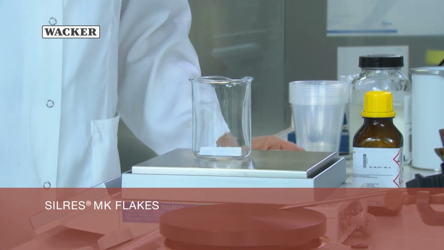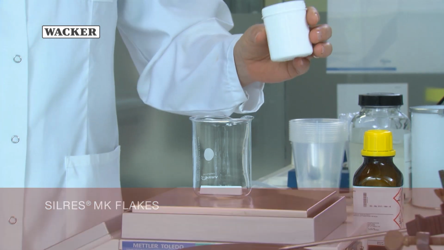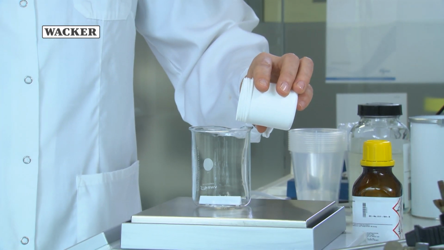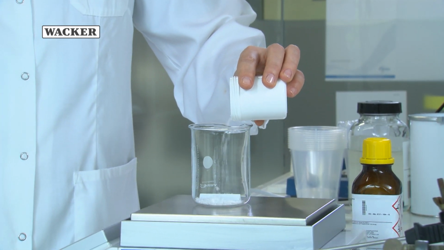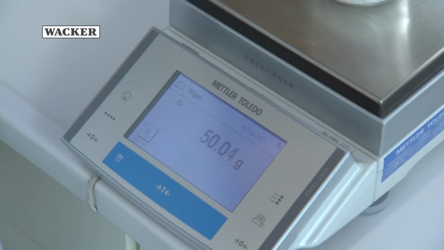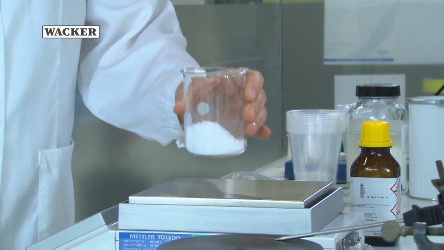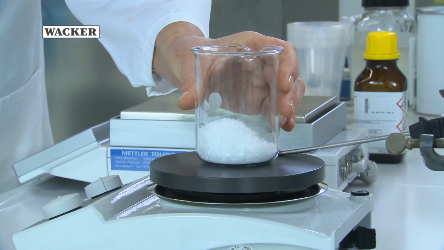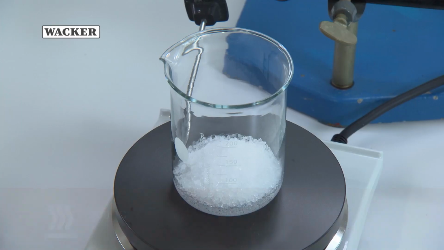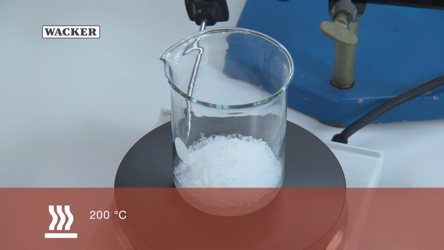SILRES MK is a solid silicone resin, shown here in the form of flakes. It is also available as a powder. The silicone resin begins to melt at a temperature of 40 degrees Celsius, and melting takes place faster at higher temperatures.